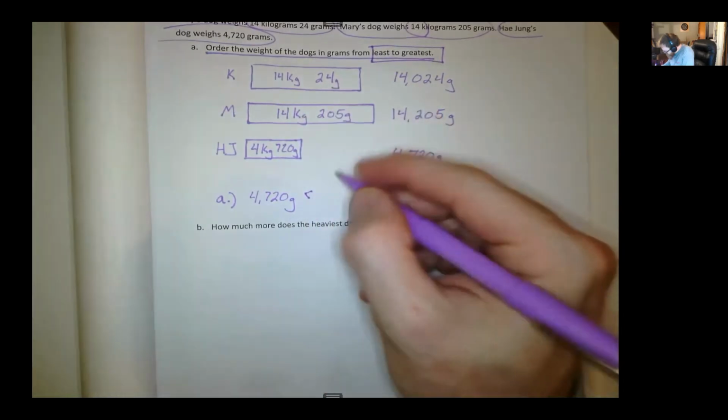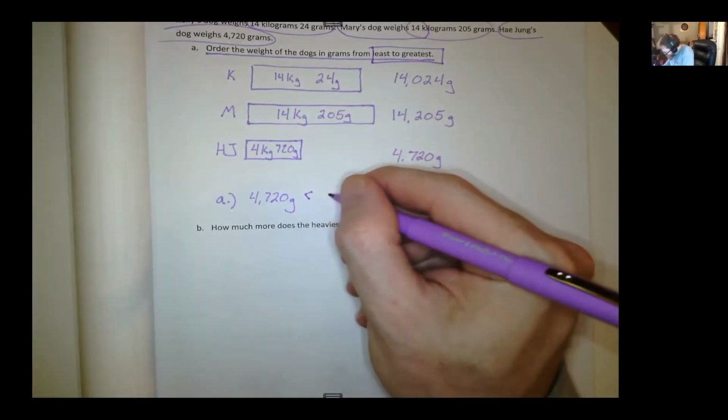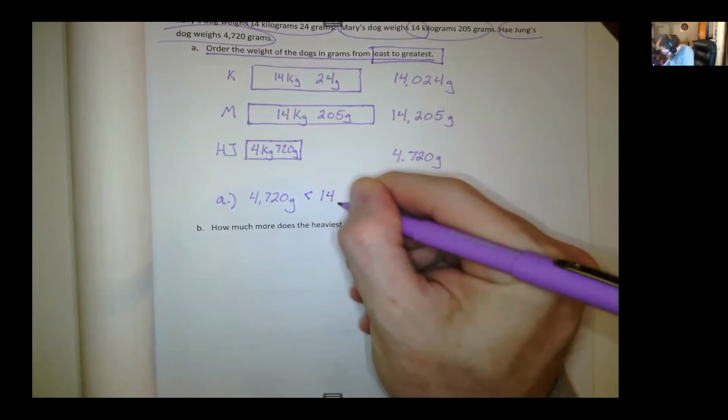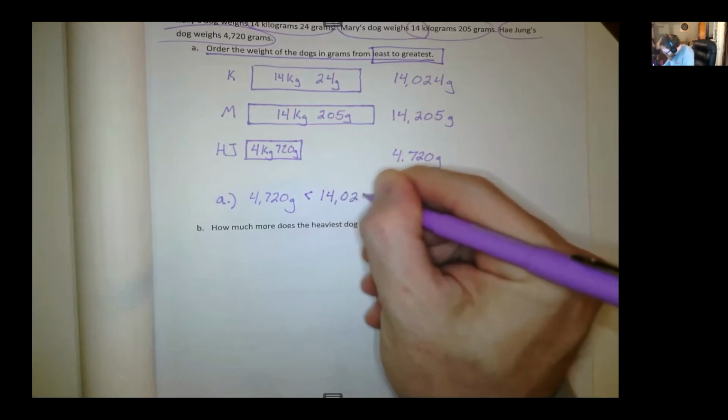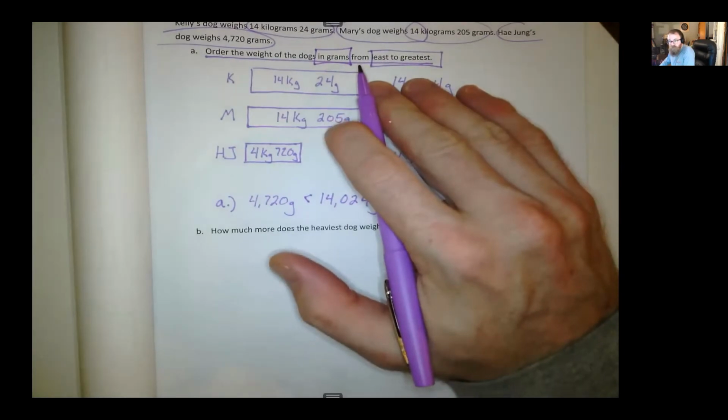The next largest is 14,024 grams. We also need to make sure that we're answering in grams and not kilograms. We want to use the converted grams value because that's what the question asks for. And our largest value is 14,205 grams.